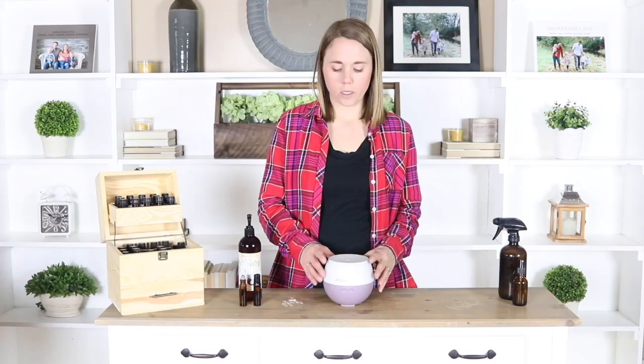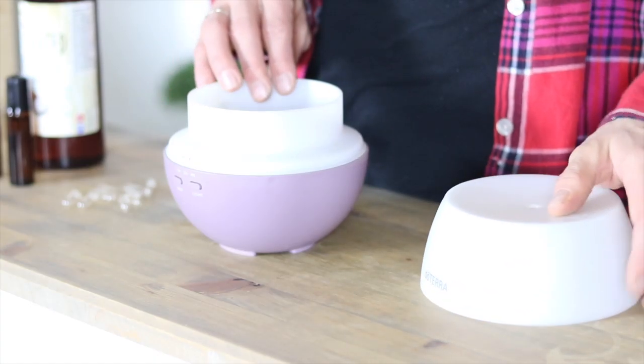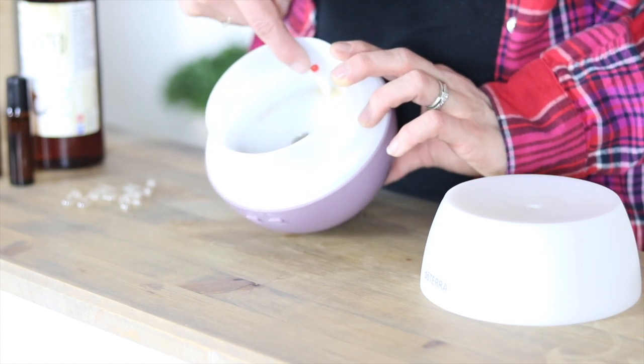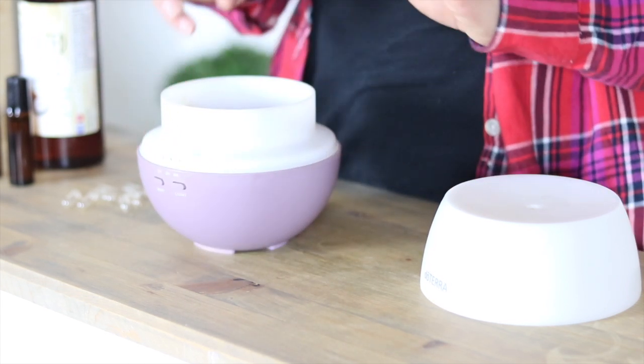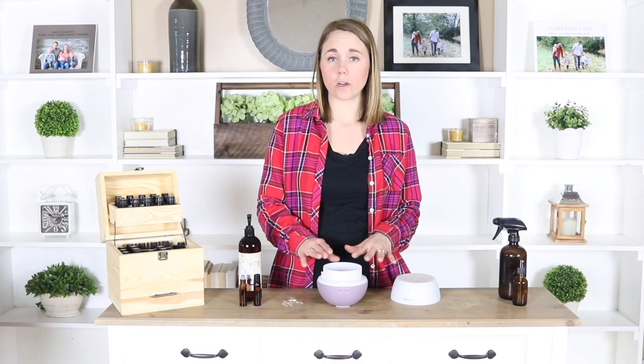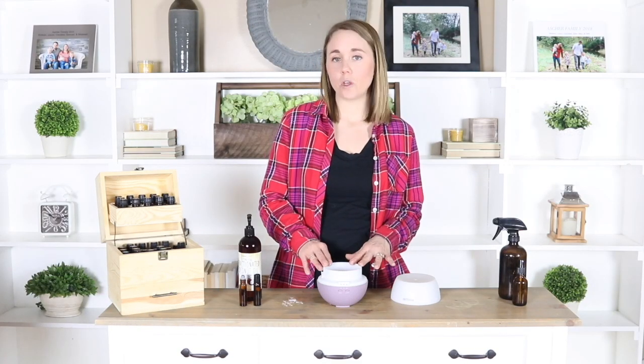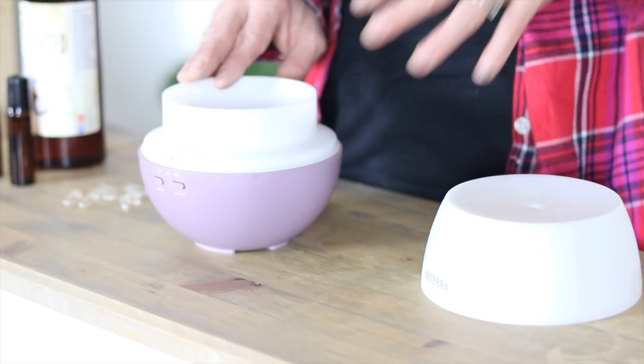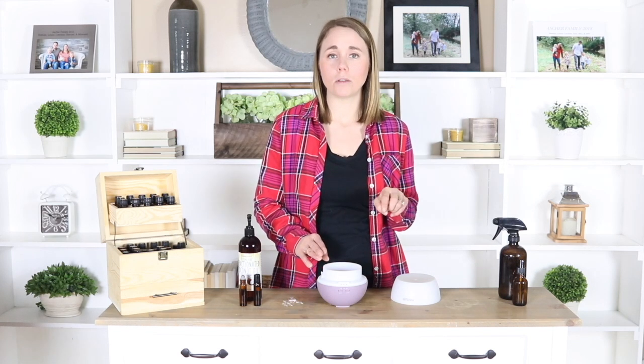To use a diffuser, if you open it up, most likely your diffuser is going to have a fill line, and this one has this little red mark right here, and you put the water up to the fill line and then you add in your essential oils. Now for a diffuser this size, you're going to use about 4 to 6 drops of essential oils. If you have a larger diffuser, or if you're trying to diffuse in a larger room in your home, you may want to add more essential oils. I have a chart in the description below that shows you the amount of oils you need to use depending on the size of your diffuser.